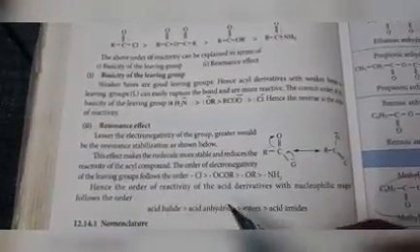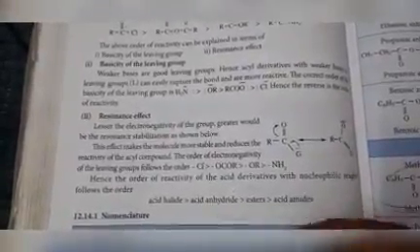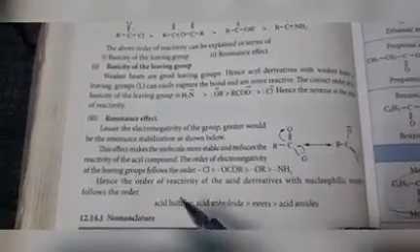Hence the order of reactivity of acid derivatives with nucleophilic reagents: acid halide has the most reactivity, next acid anhydride, next ester, next amide. So it is the same point.